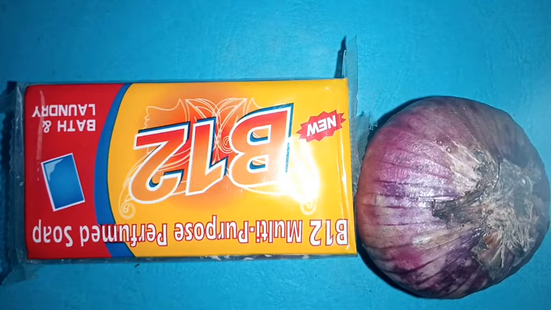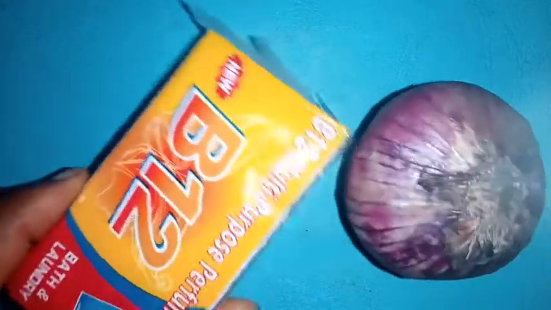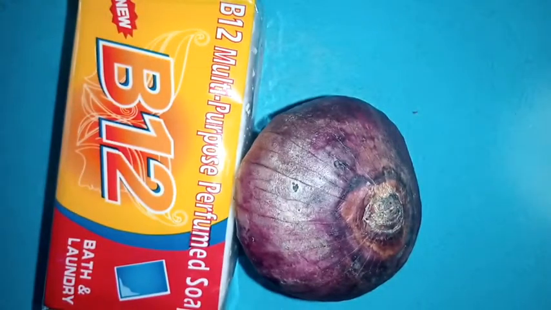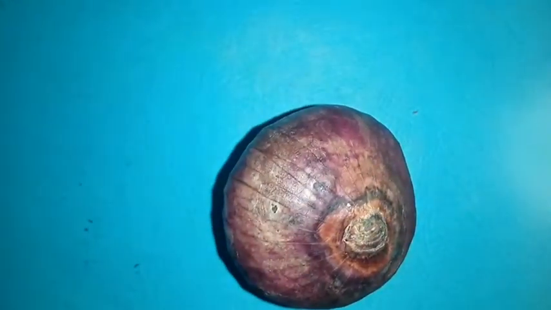And today I'm going to use this soap and onion to clear that doubt, to clear such confusion, so that we'll be able to understand them. Okay, let's just get started.